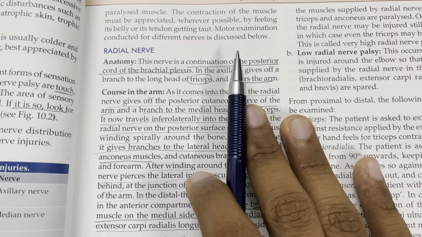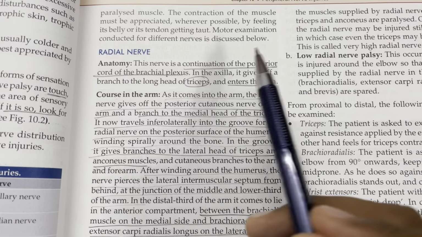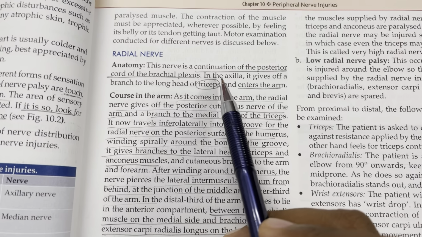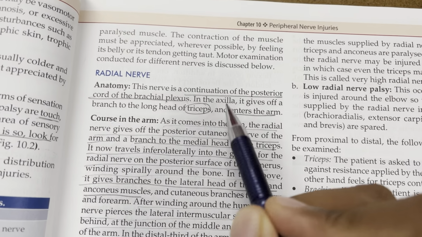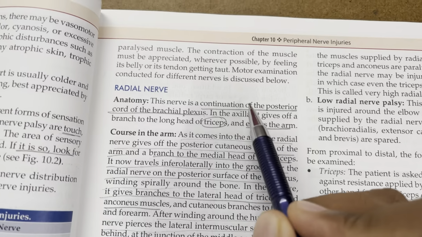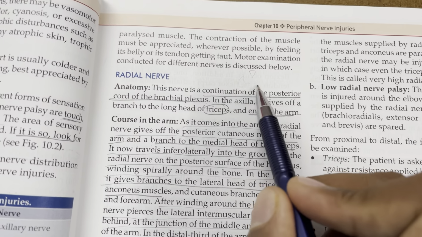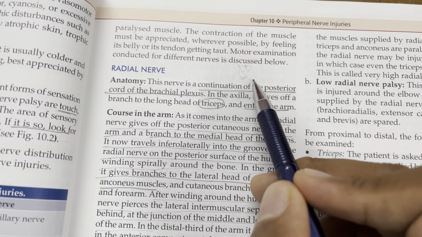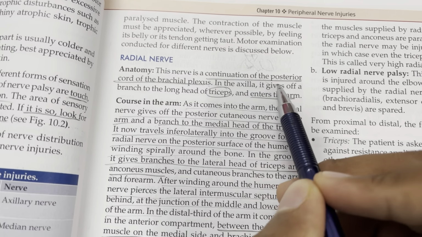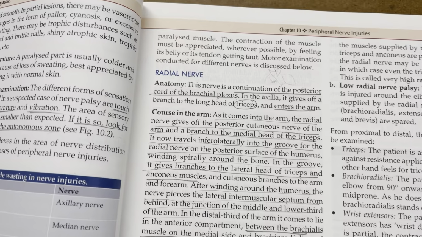So now let's discuss the radial nerve. Anatomy: it is a continuation of the posterior cord of the brachial plexus. You need to remember that the radial nerve supplies the triceps mainly. First you have the long head, then in the spiral groove the medial head and the lateral head. It goes laterally and pierces the lateral intermuscular septum.